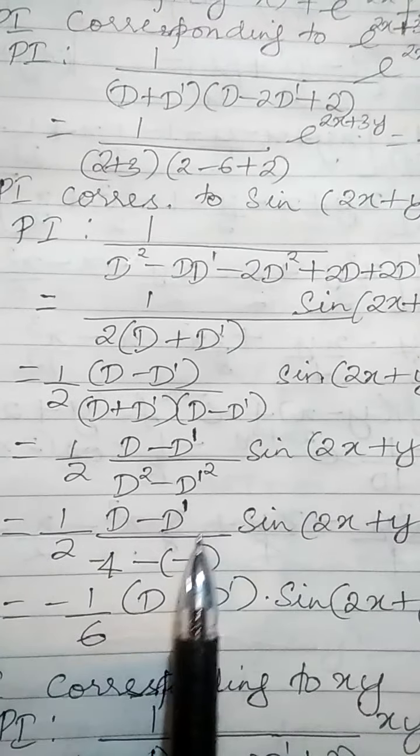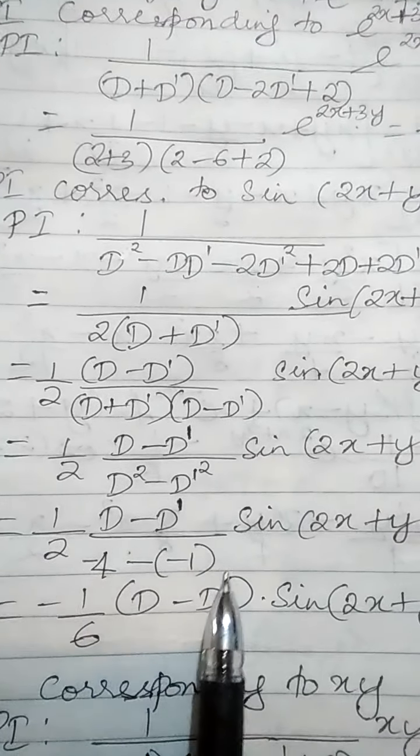By substituting for D² and D'², we get the remaining terms, that is 1/2 times 1/(D + D') sin(2x+y). But here we have to rationalize the function, so we multiply and divide by its conjugate, D − D'. That gives us 1/2 times (D − D')/(D² − D'²) sin(2x+y), that is 1/2 times (D − D')/(−4 − (−1)) sin(2x+y).